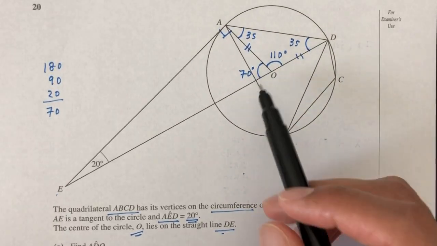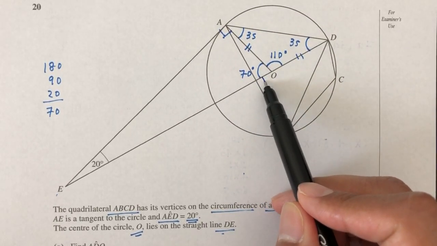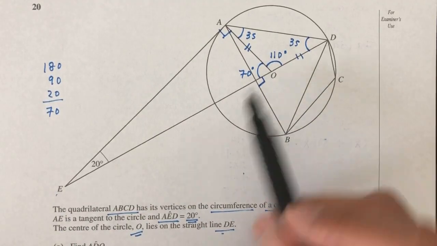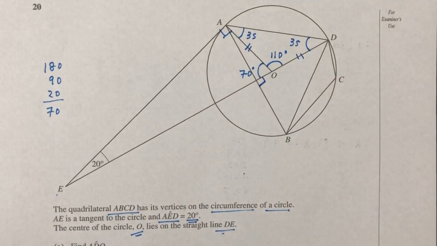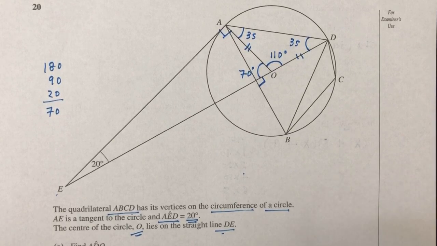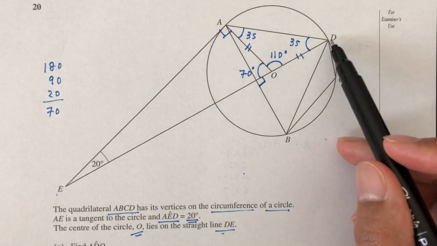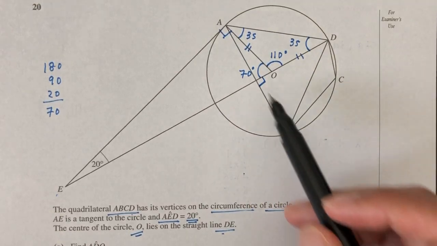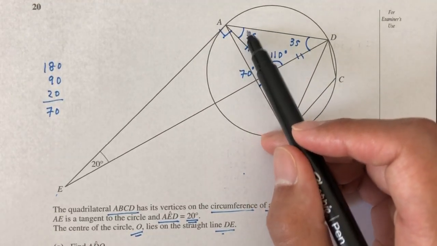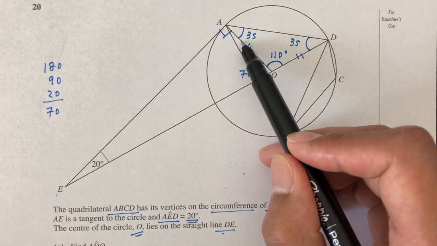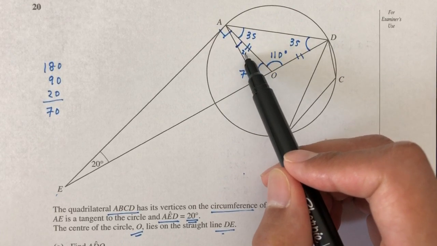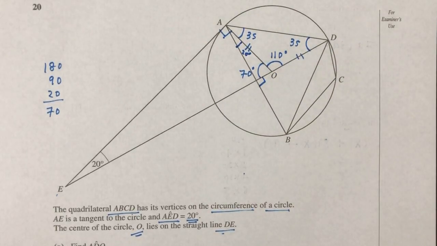It cuts this one exactly in half, as you can see. And then we have DAB, where's DAB? So DAB is 55. So this big angle is 55, so this will be 20. Okay, it's good to know.